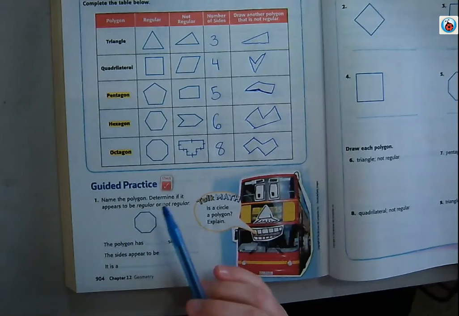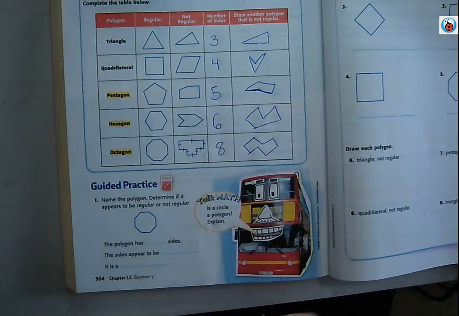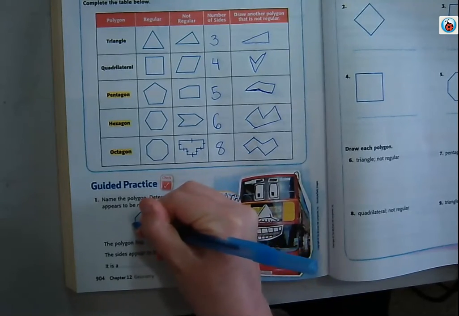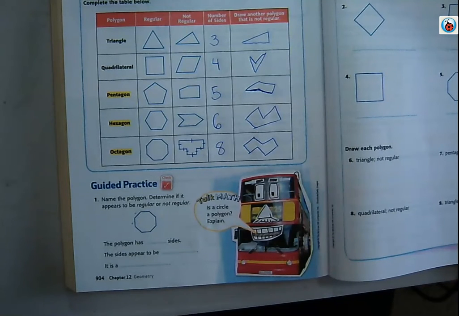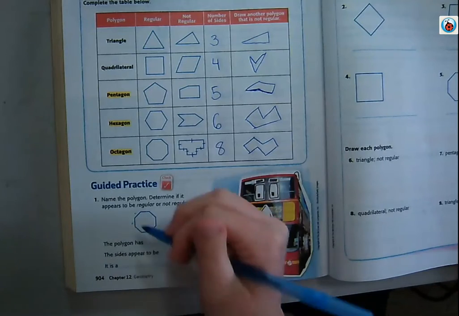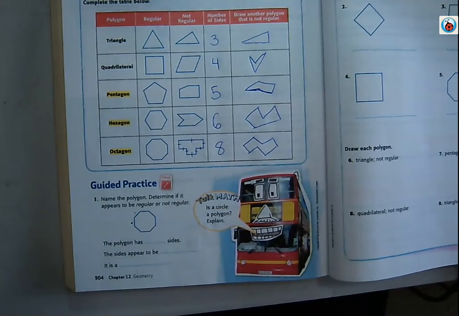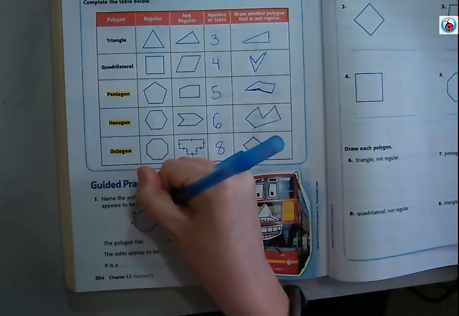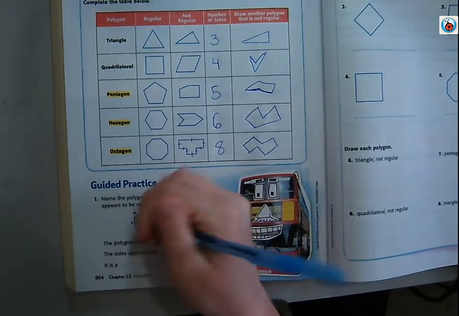Okay, so we're going to name this polygon, determine if it's regular or not regular. So to name it, we're going to start by counting the sides. And I'm going to use my little dash line technique. Or maybe just put a dot next to each one. 1, 2, because technically these dash lines have a particular meaning in math, although you probably won't get to that till about 8th grade or so. But anyway, I'll put dots next to mine so I don't confuse any parents out there. 1, 2, 3, 4, 5, 6, 7, 8.